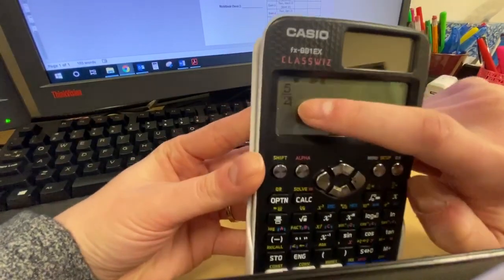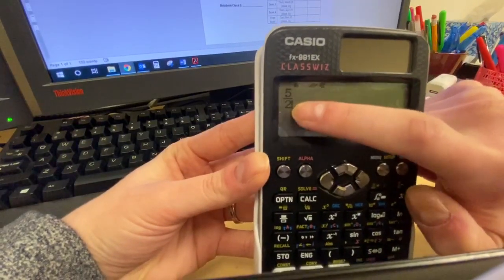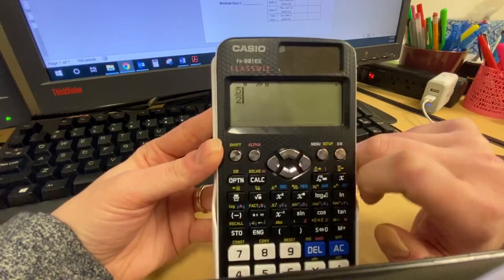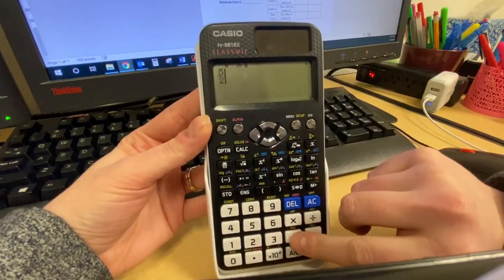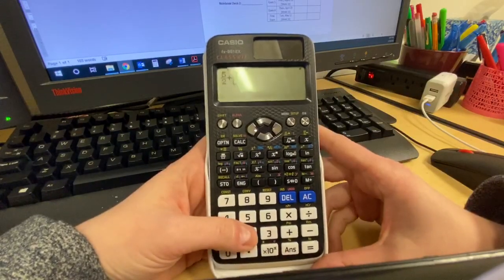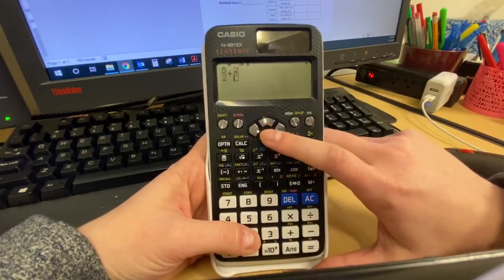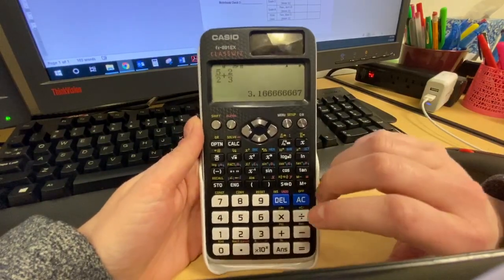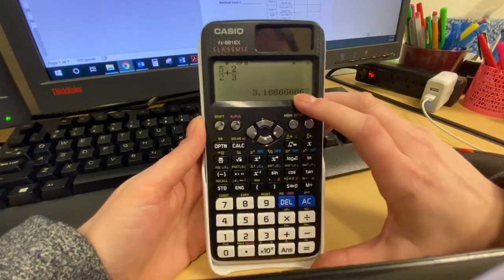If you wanted to add 5/2 to, let's say, 2/3, you need to get out of the denominator. Notice how my blinker is in the denominator? You can push the left or the right button, and it will take you back up here. Then I can push plus, the fraction button again, and then 2, down to get to the denominator, thirds. If I push equal, you'll notice that my calculator gave me a decimal immediately.